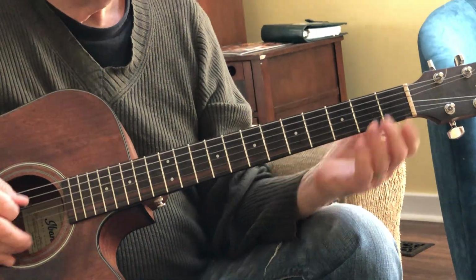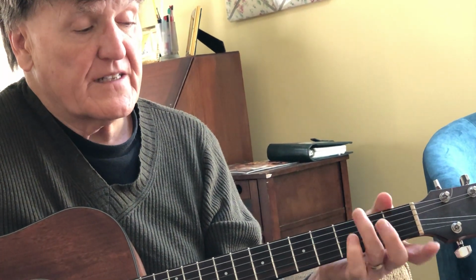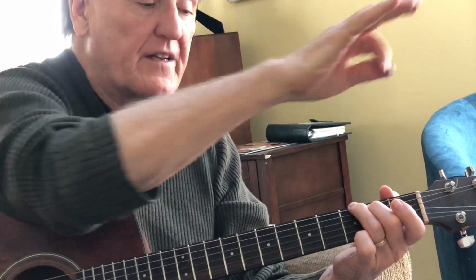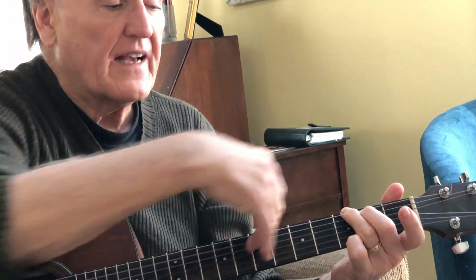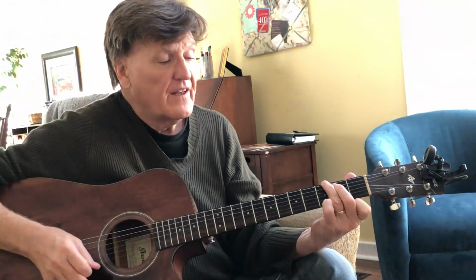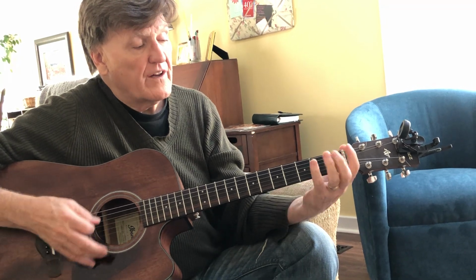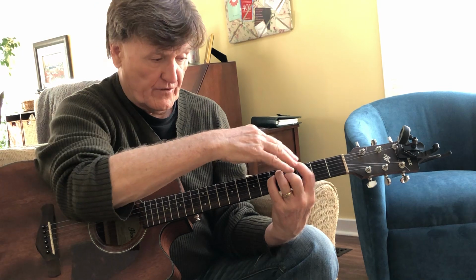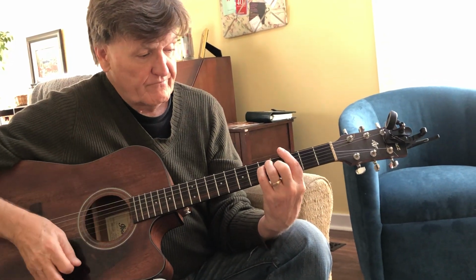Now, string 6 has 2 chords, one that faces up the neck and one that faces down the neck. The one that faces up the neck is the G chord that you learned, and the one that faces down the neck is taking an E chord shape and moving that down with a bar to the G note on string 6, fret 3.